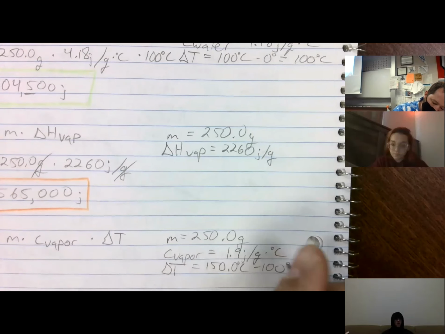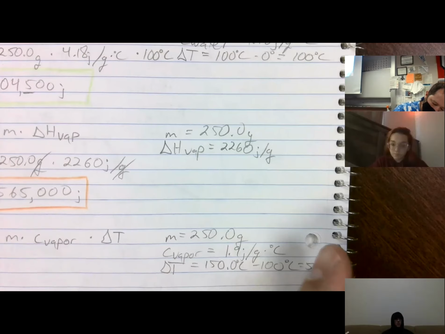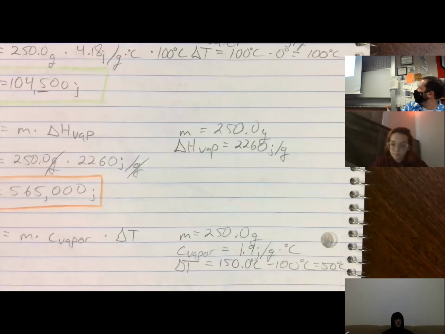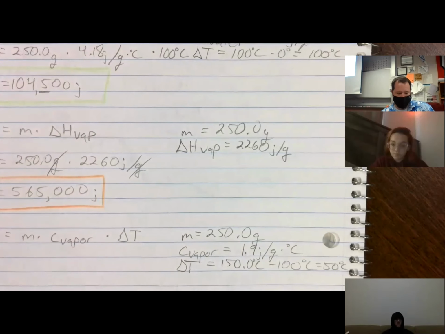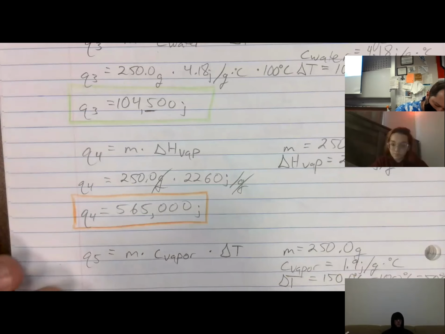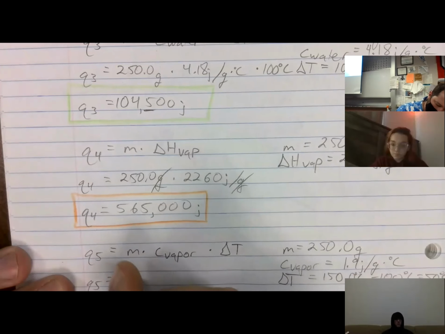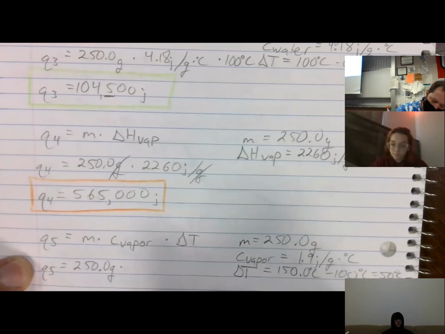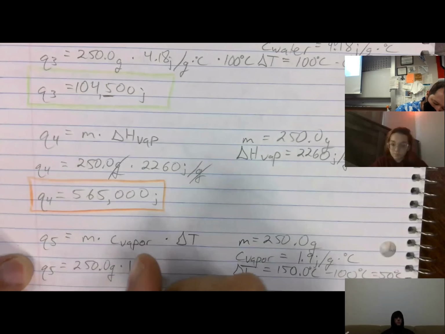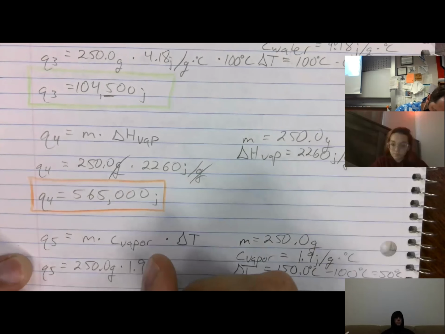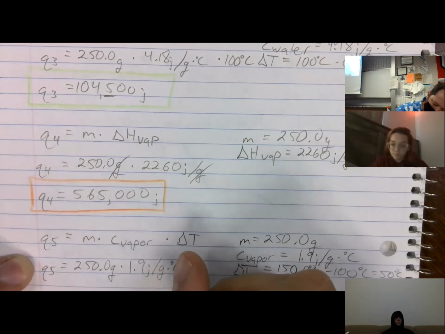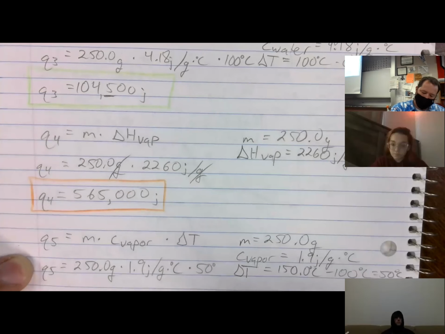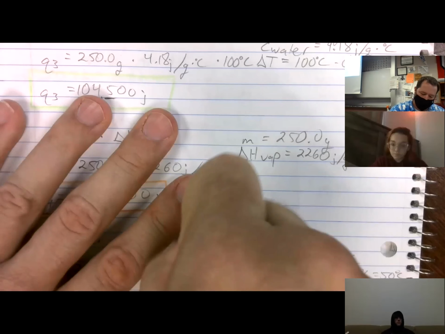We're starting at 100 degrees Celsius. That last temperature change there is 50 degrees Celsius. Cool. Plug it in and solve for our last measure of energy. I'm going to put 0.0 here.